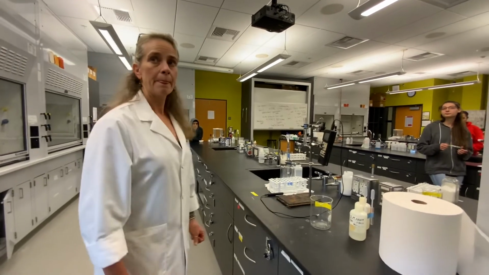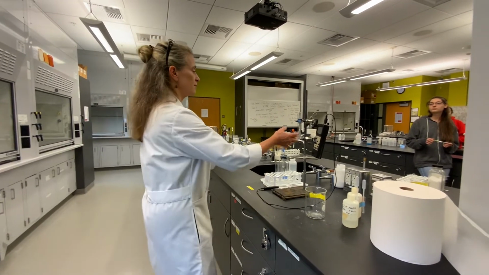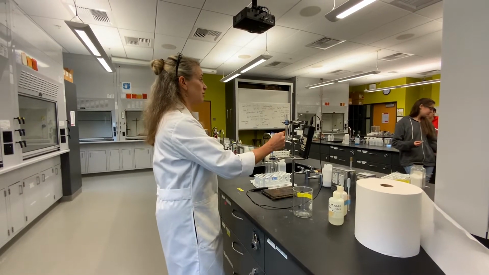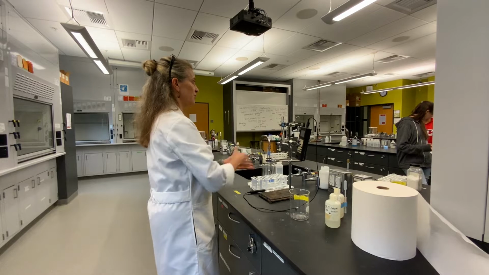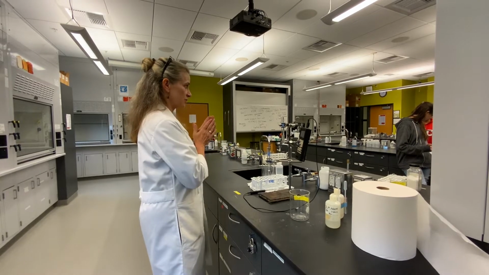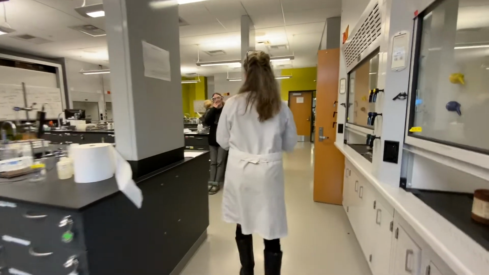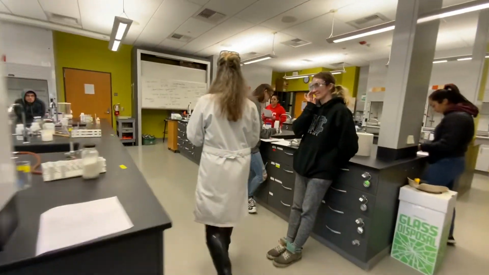Jen, we are going to combine those, aren't we? Yes, I'm sorry. Yes, you're pouring them together and then taking the temperature. So you're taking the initial temperature and then you pour them together and take the final temperature. That's what you're observing. So that's the reaction. Okay, thank you. Okay, so over here, we're going to talk about part 2.